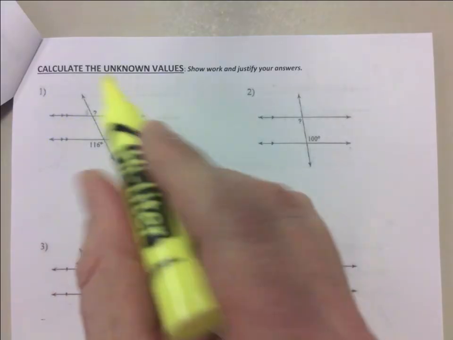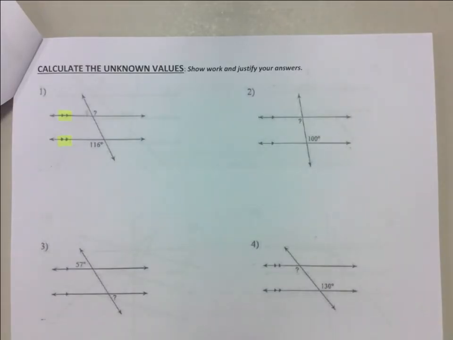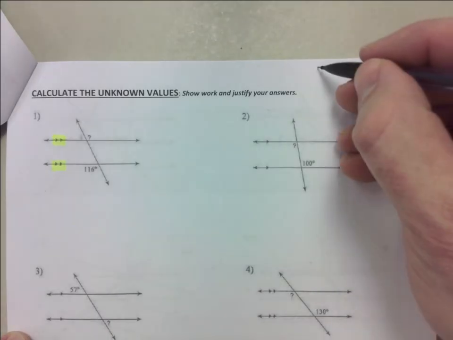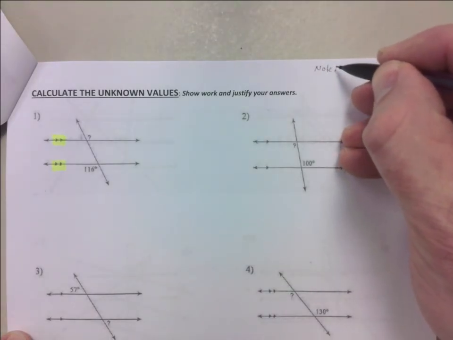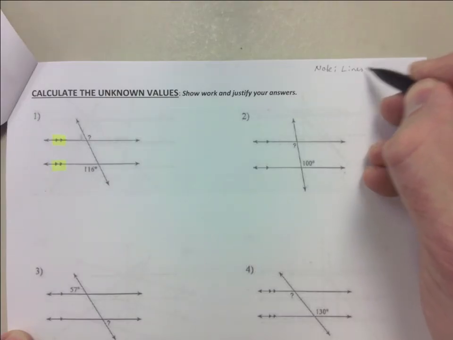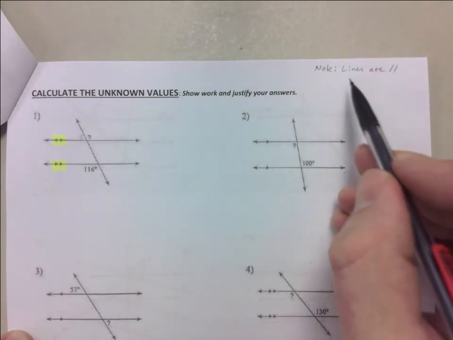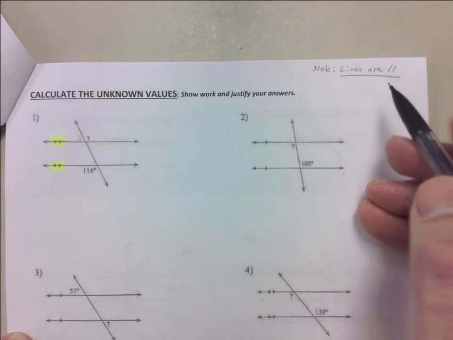One thing you notice when you look at this diagram: the diagram is telling you that lines are parallel. That's not even a question anymore. Okay? And I will make a note at the top of this. Note, lines are parallel. Okay? You know that at the top corner here.